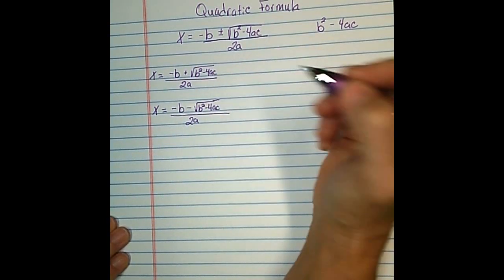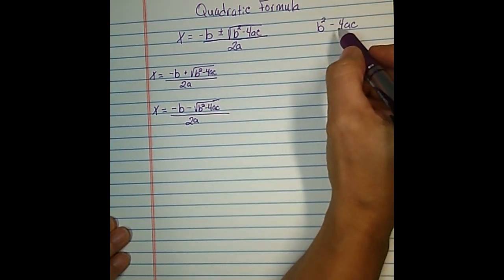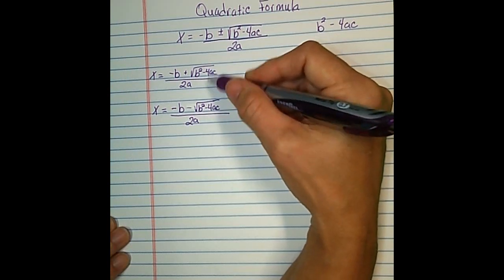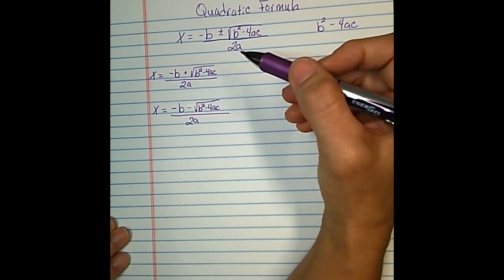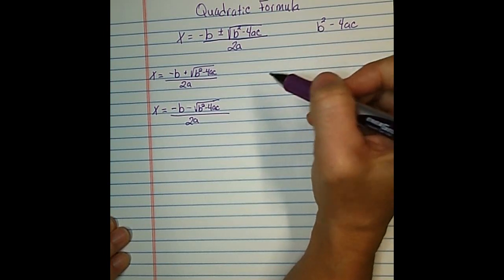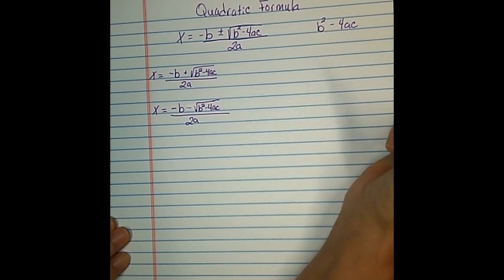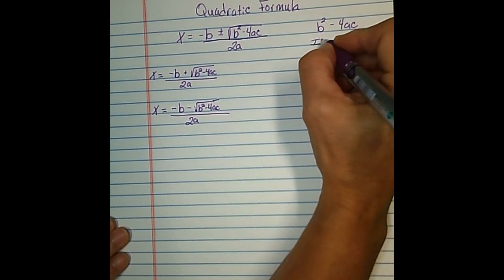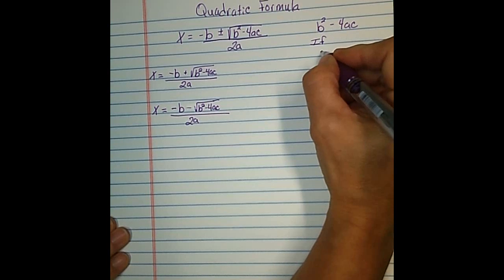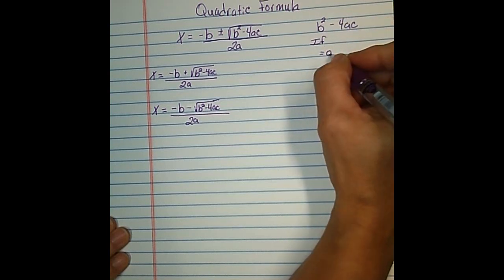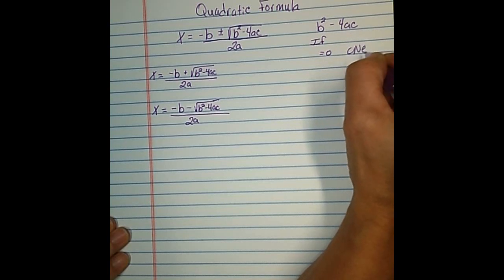So I have two equations right here. Depending on my outcome, I have two equations, two outcomes, and it also determines if it's real, rational, or irrational. So here it is. If my discriminant, b squared minus 4ac, equals 0, I have one solution.